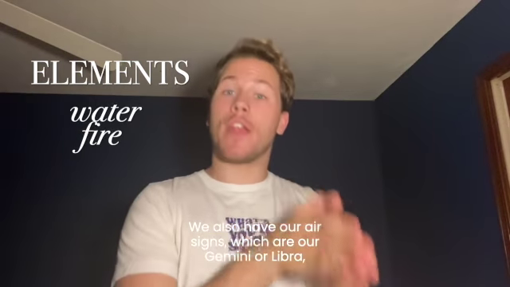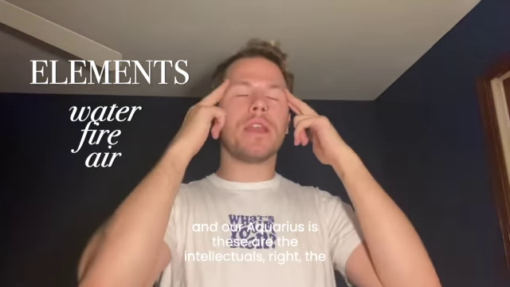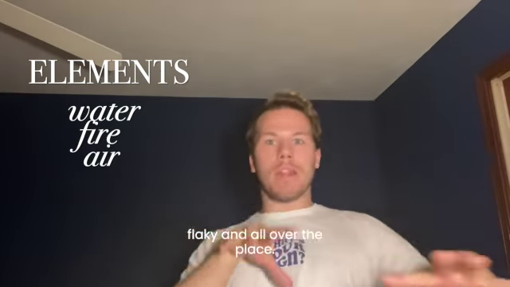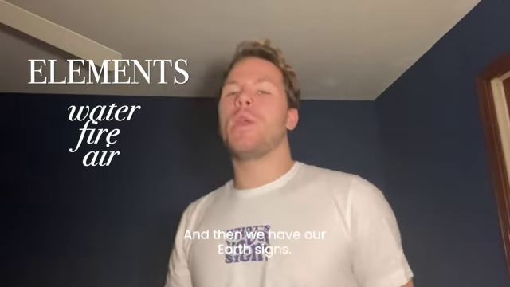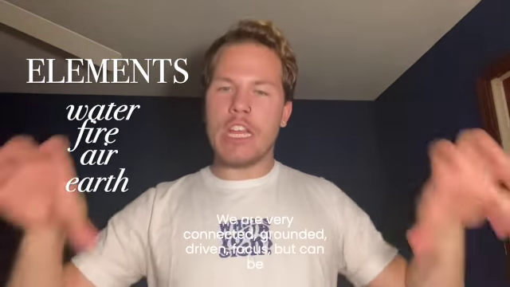We also have our air signs, which are our Geminis, our Libras, and our Aquariuses. These are the intellectuals, right? The thinkers, the communicators, but they can be a little bit flaky and all over the place. And then we have our earth signs. These are the ones who are driven by the senses, right? Very sensual type. Very connected, grounded, driven, focused, but can be a little bit stubborn and hard to change their ways.